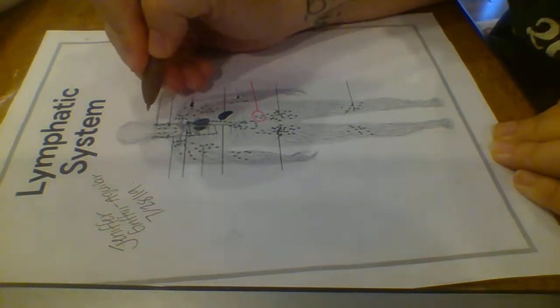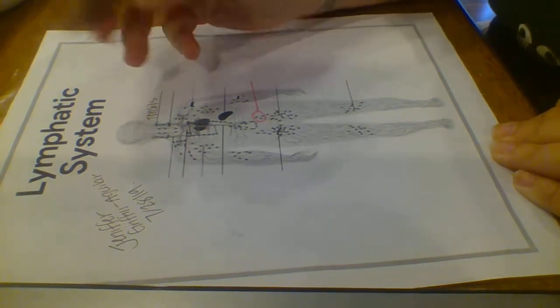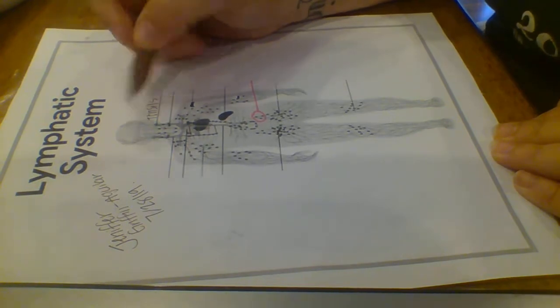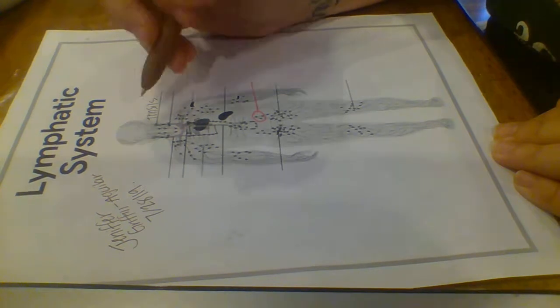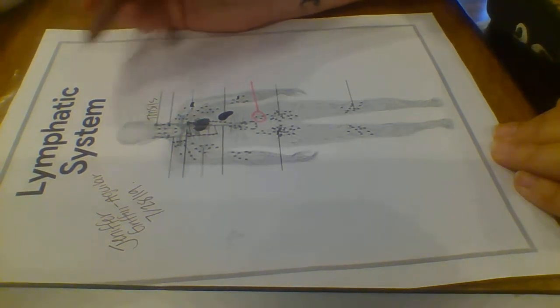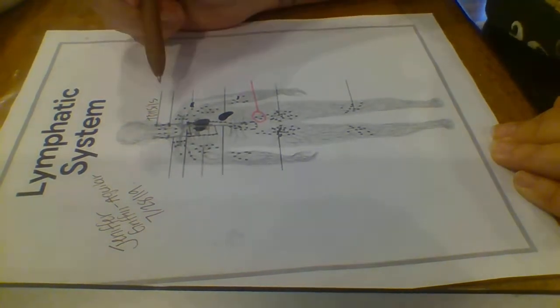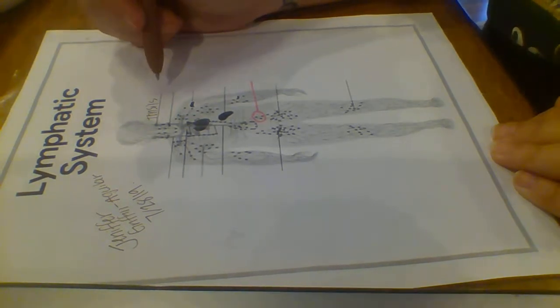So starting with the tonsils right here, and then I'm going to go down right here on the tonsils. The location is the back of the throat on both sides. The function of it is to trap germs that we breathe in or that we digest, and as they pass through the tonsils, this helps prevent throat infections and lung infections.